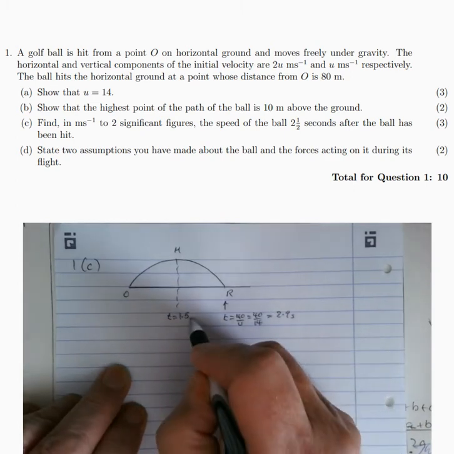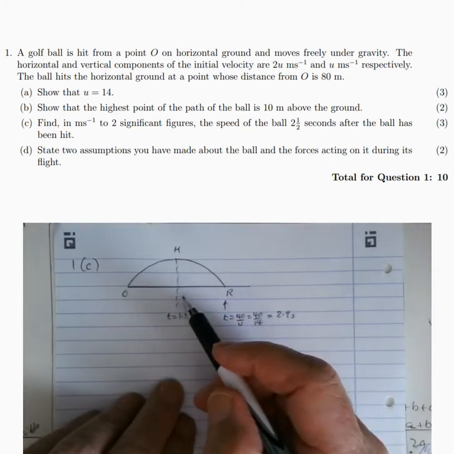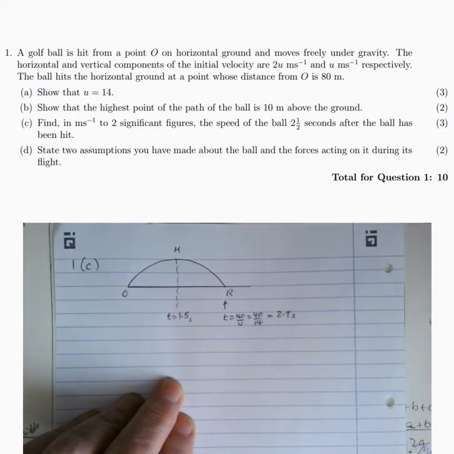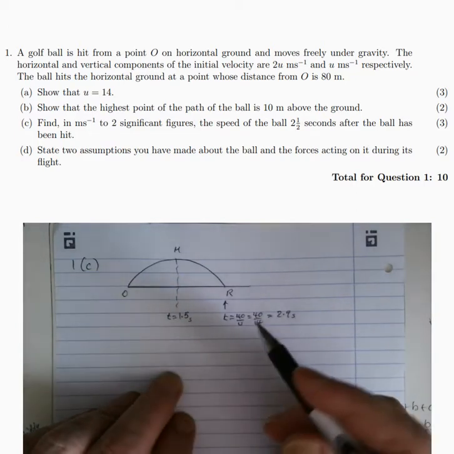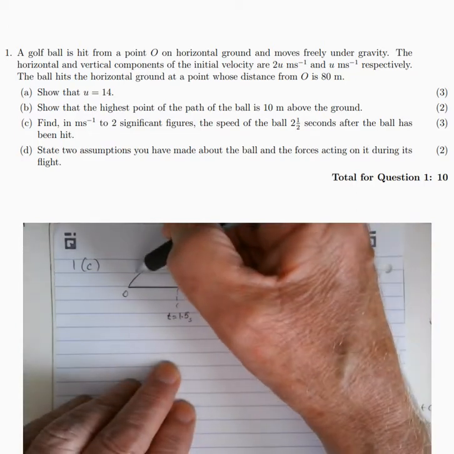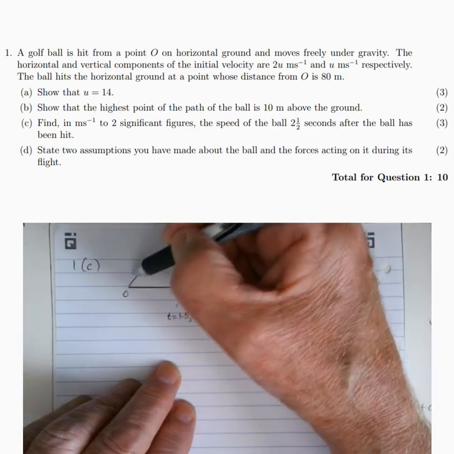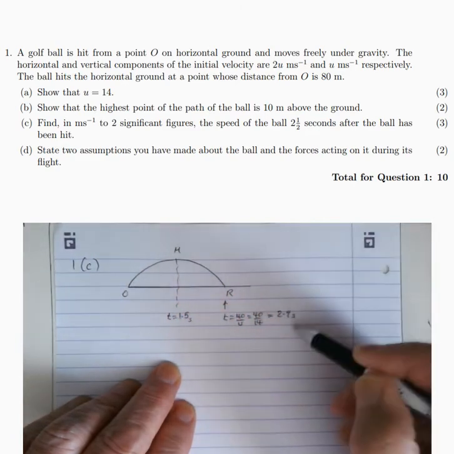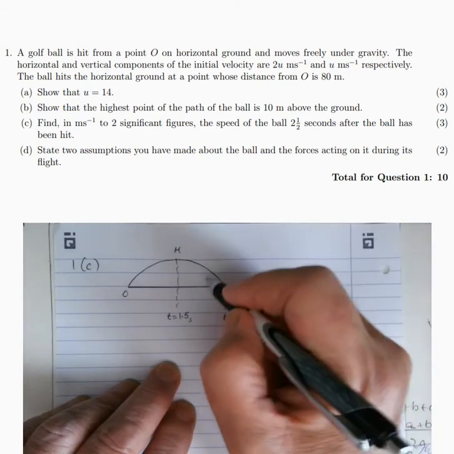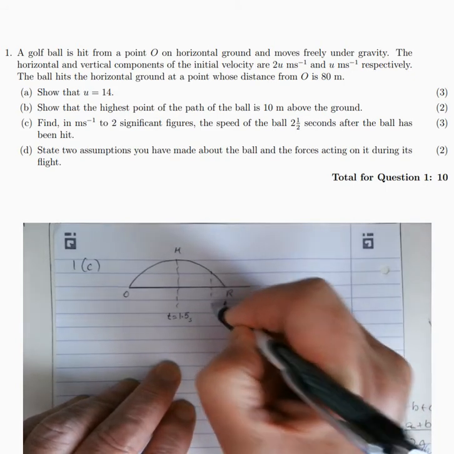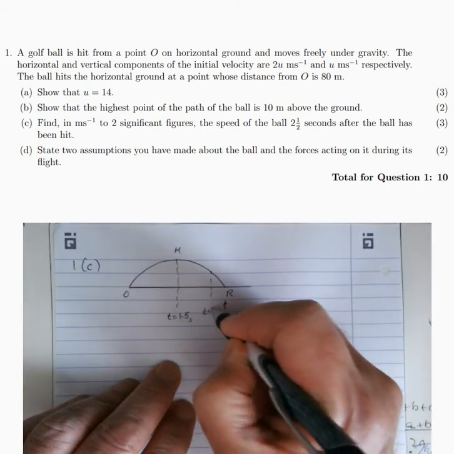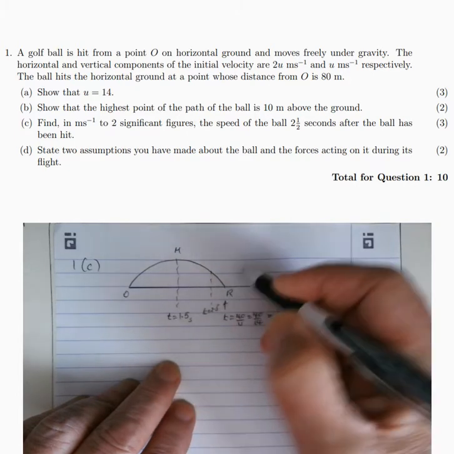So when they say in this question, find in meters per second the speed after the ball has been in flight for 2.5 seconds, it's going to be between M and R, isn't it? Between 1.5 and 2.9. So it's going to be over here somewhere. So T is 2.5, around here.